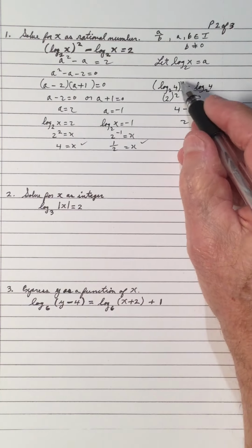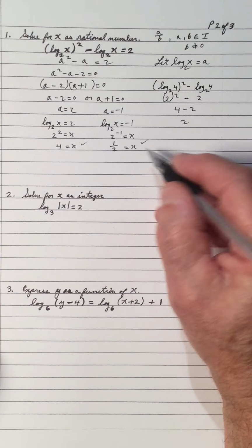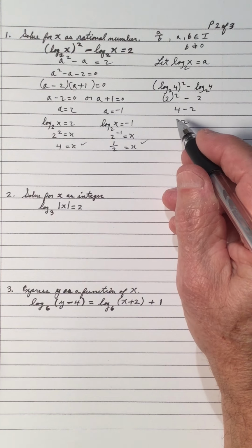And if we put a half in here and work it out, it verifies. So I just did one verification. You can work out the other one to see if it's okay.